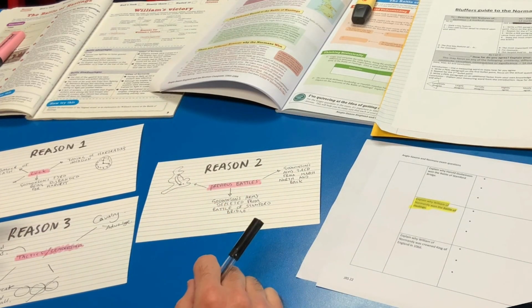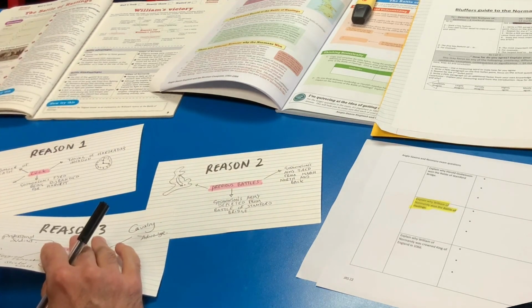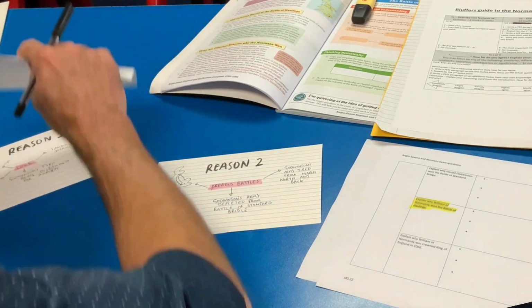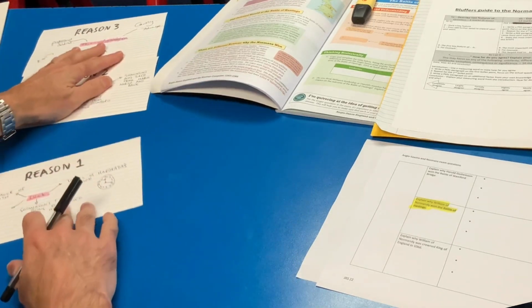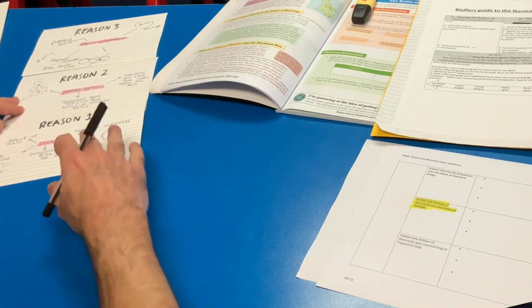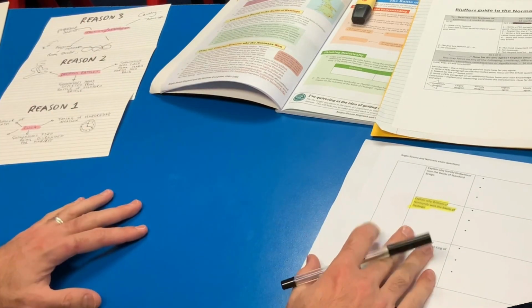The one I'm most confident with, and one that I think is the most important, is William's tactics and leadership. So when it comes to planning my answer, I'm going to have that one as my main reason. I'm going to have previous battles as my second reason. My third reason is going to be luck. So I've got my question, why William won.